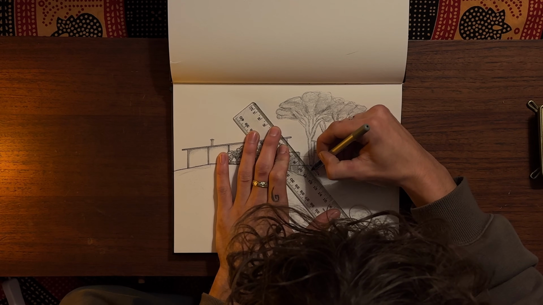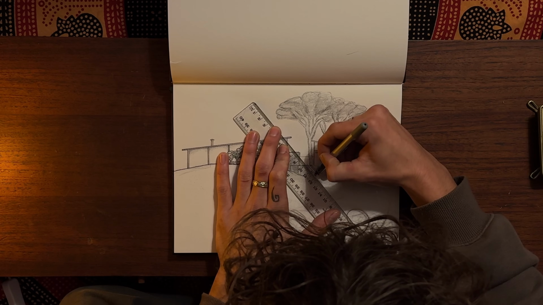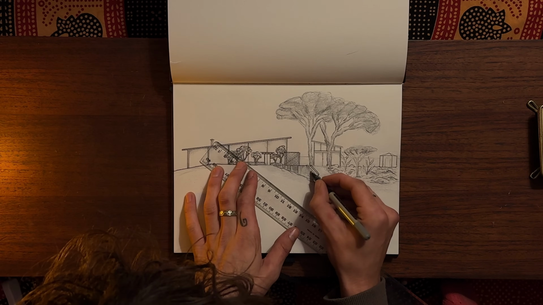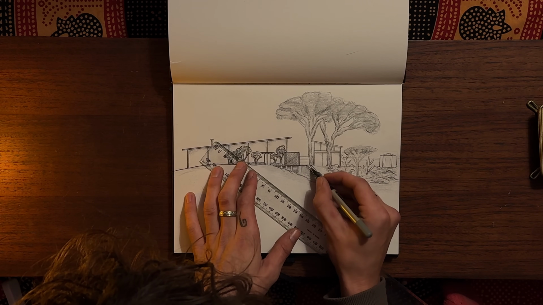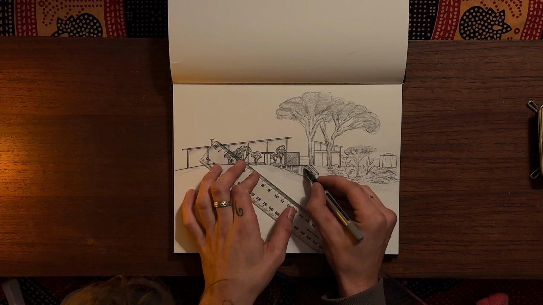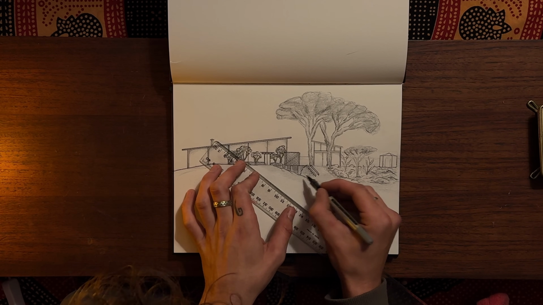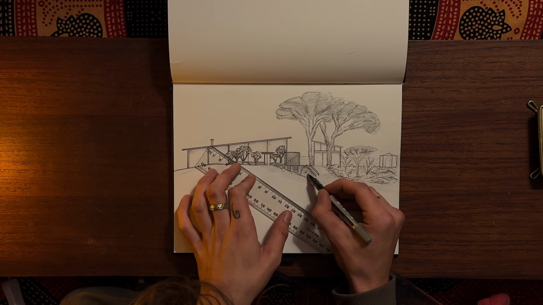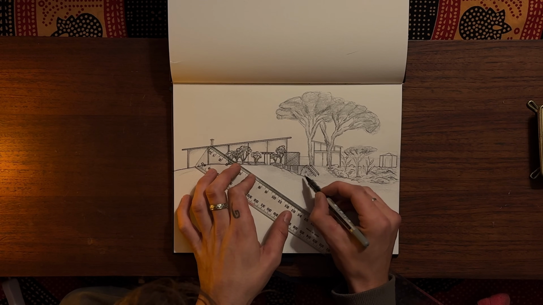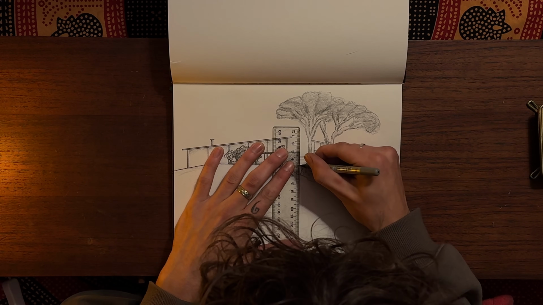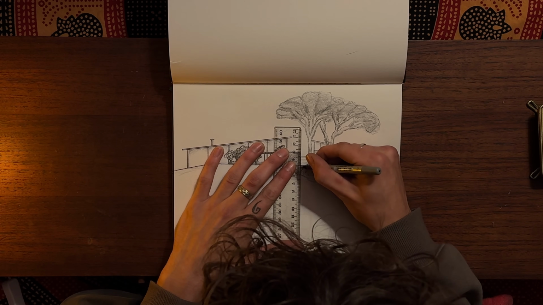Just do a couple lines and then we can have that be for little bushes. Cool. Alright, now I'm gonna just kind of speed run this retaining wall.